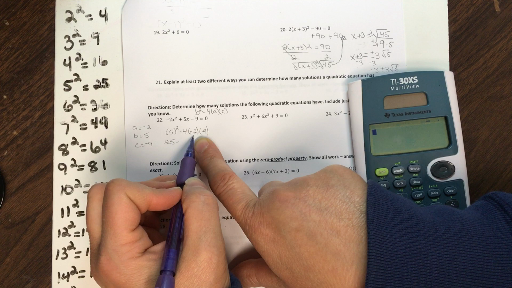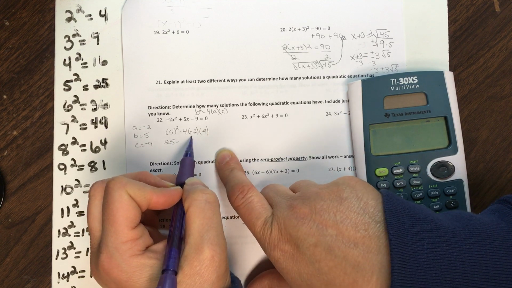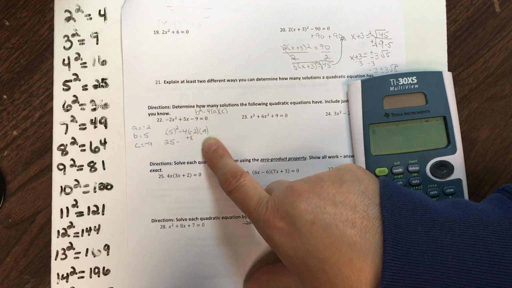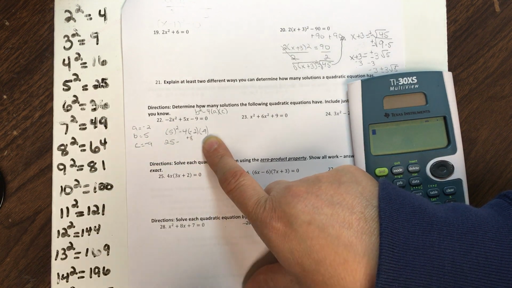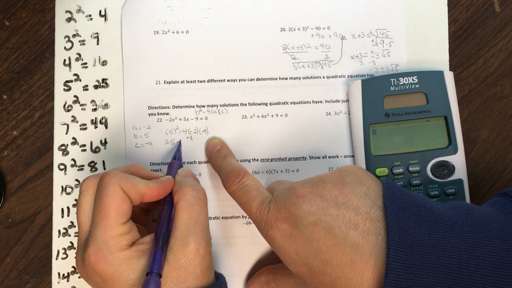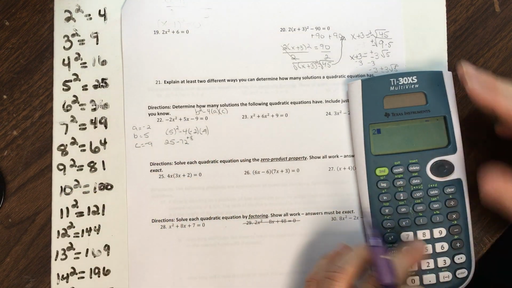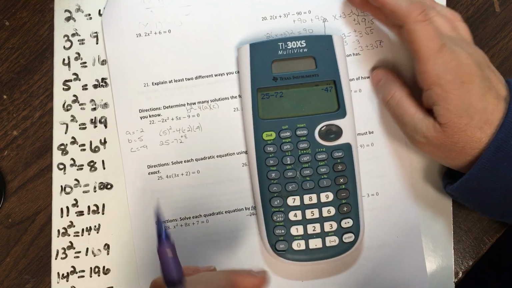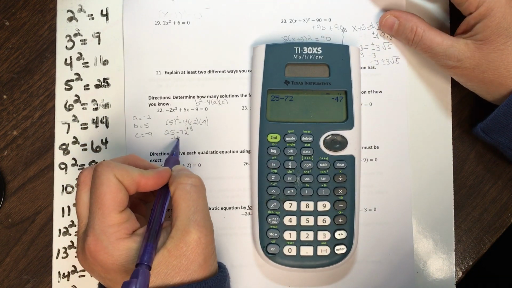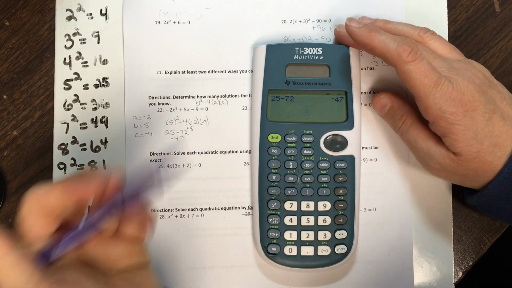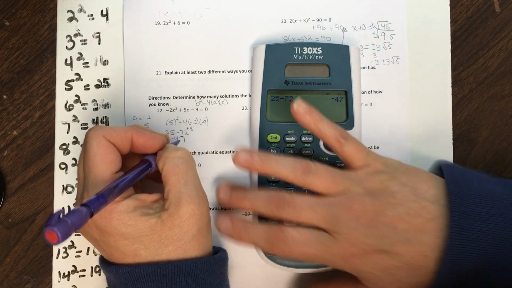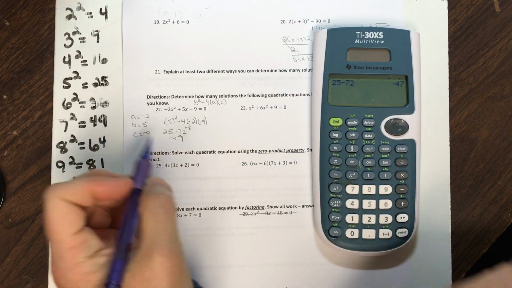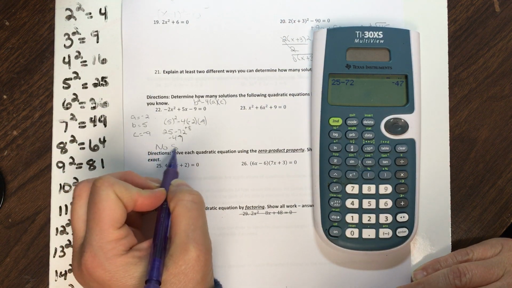A negative 4 times a negative 2 is, I'm sorry, positive 8. And a positive 8 times a negative 9 is a negative 72. So I have 25 minus 72, and that's negative 47. So how many solutions do we have? We have a negative number underneath our radical, which is our discriminant, so we have no solution.